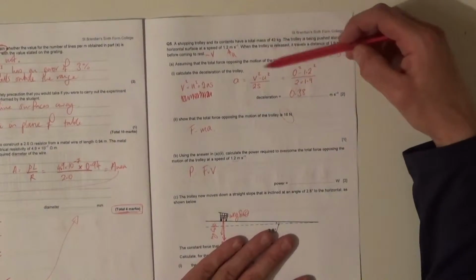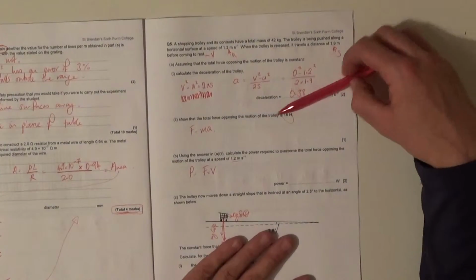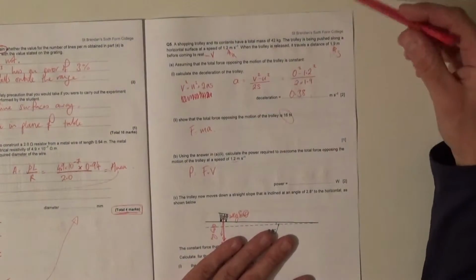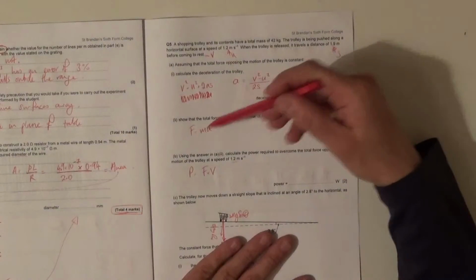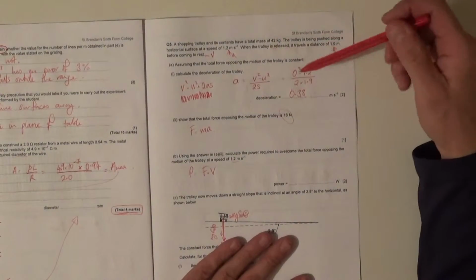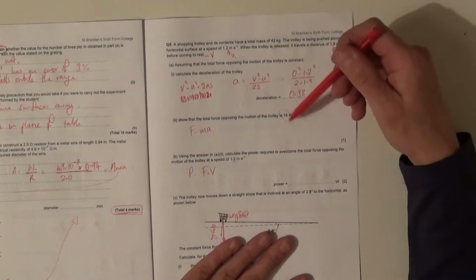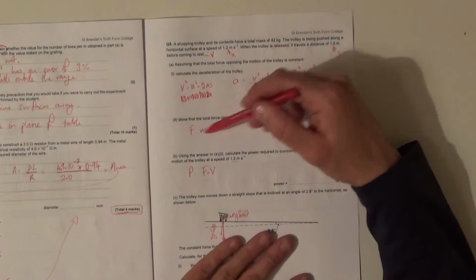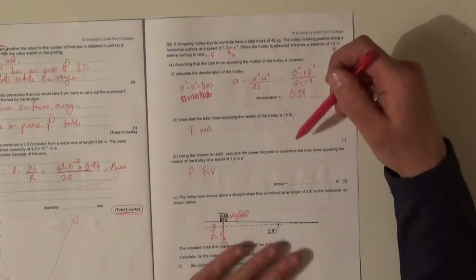You show the total force opposing the motion of the trolley is 16. Well, it's easy. F equals ma. You're going to use that value there, and our mass, which is 42. 0.38 times 42 comes to something in the order of 16. So you can do that, put in the numbers, get a value.